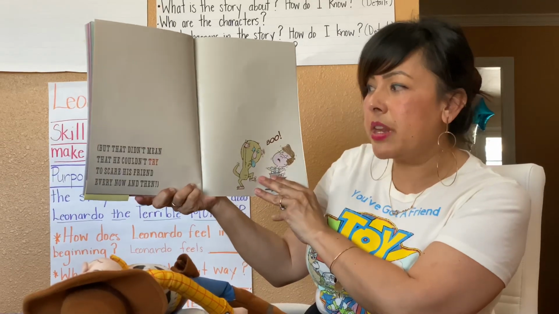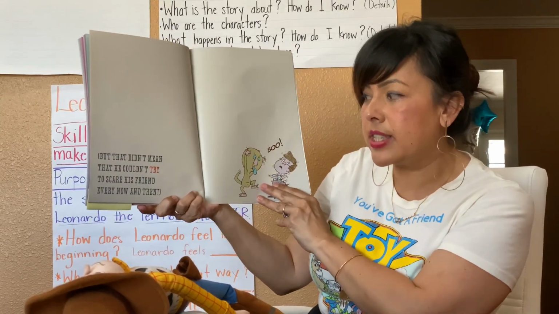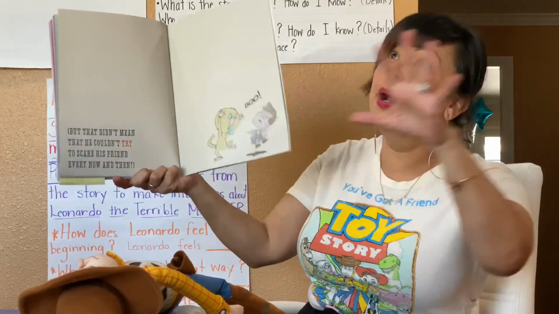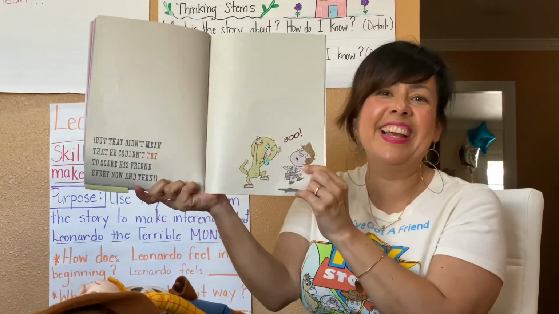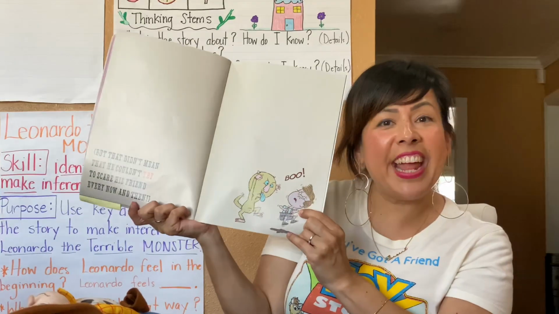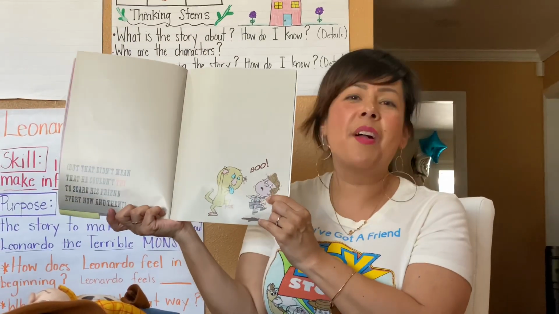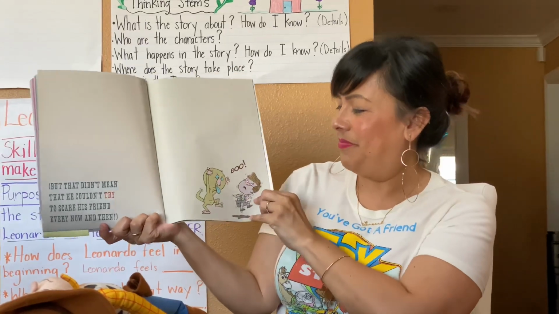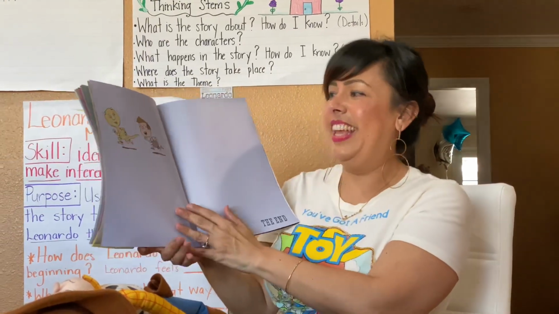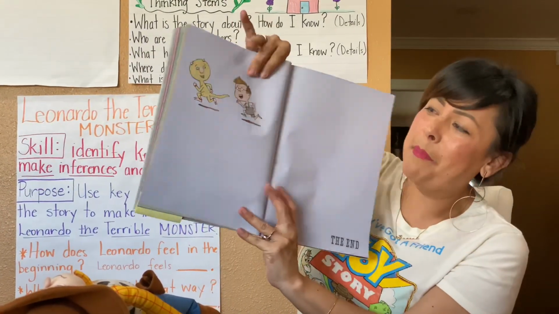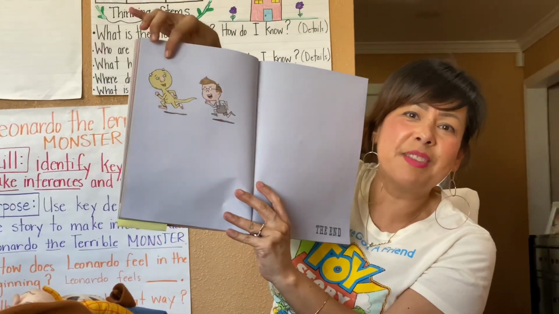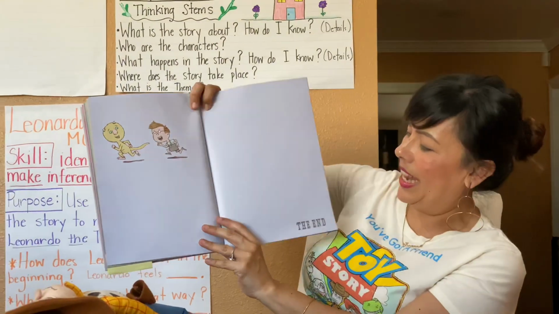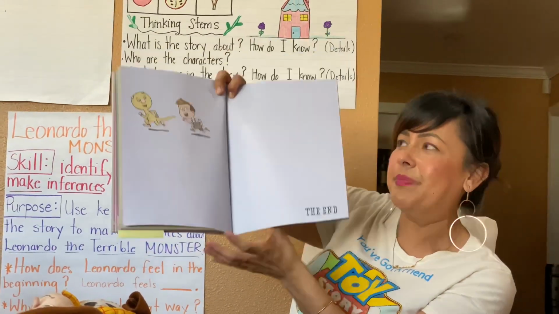But that didn't mean that he couldn't try to scare his friend every now and then. Boom. So now they're friends. And you know what? He's like, let me scare him now and then. So look. And then what happens? Sam chases them, right? Now they're playing. The end.